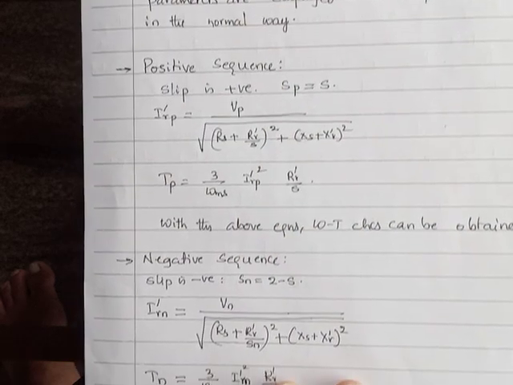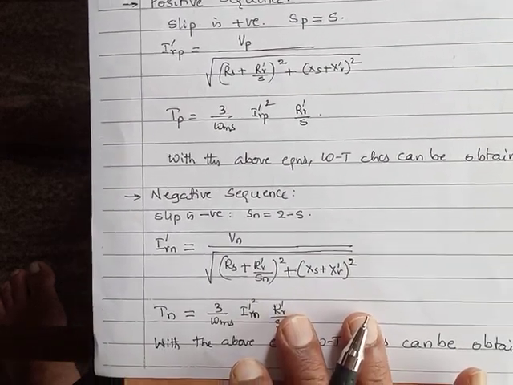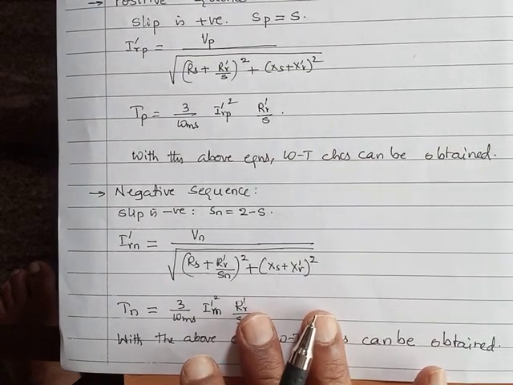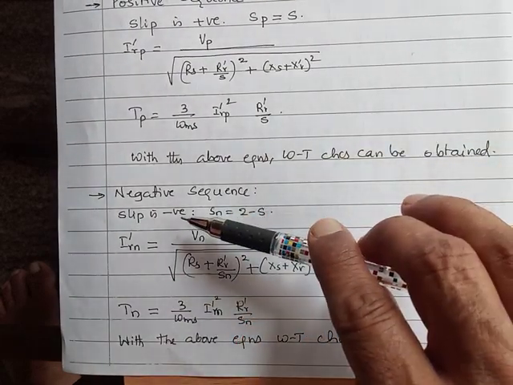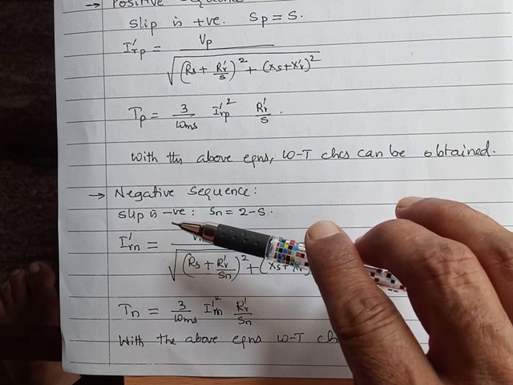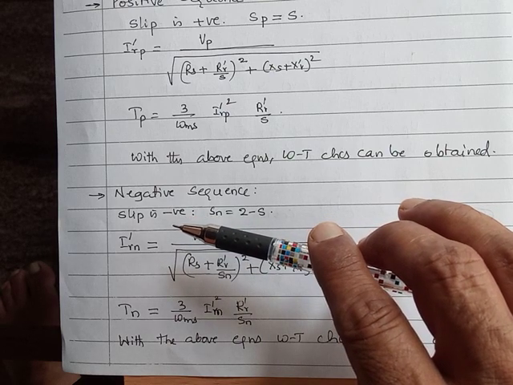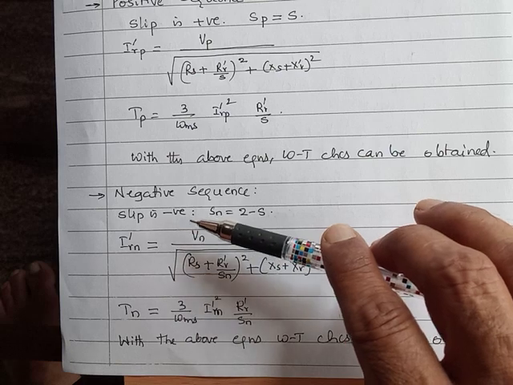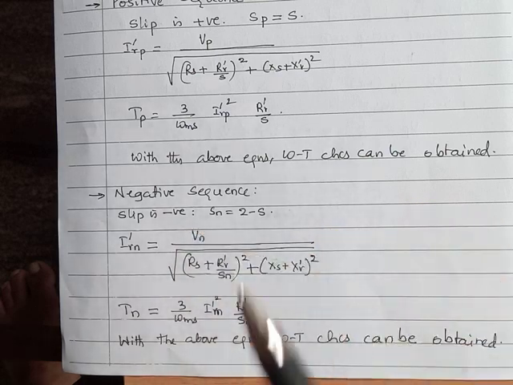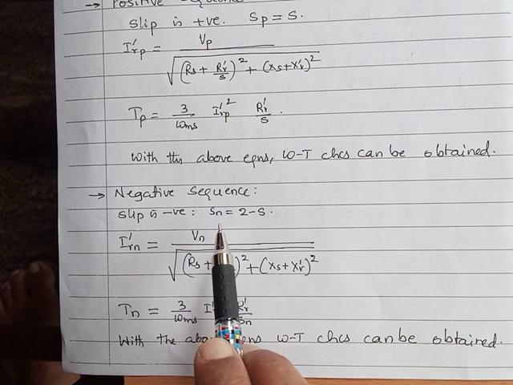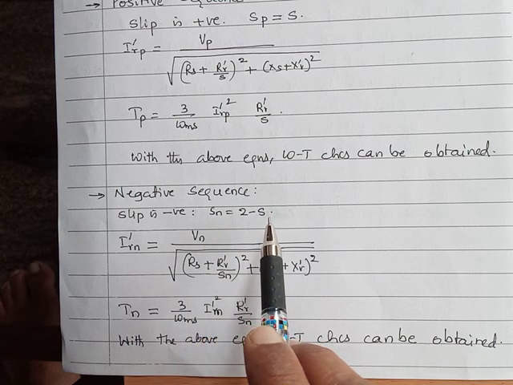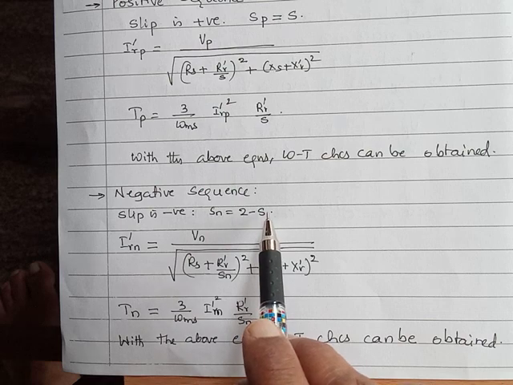Now we shall look at negative sequence. When the input is negative sequence voltage, the slip is negative because the voltages are having an opposite sequence. Slip is negative. If that slip corresponding to negative sequence we call Sn, then Sn is equal to 2 minus S, where S is the normal slip.